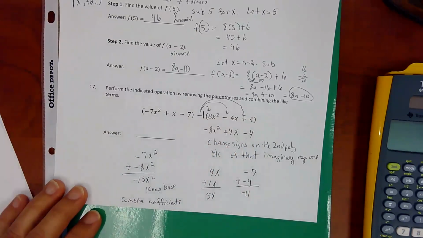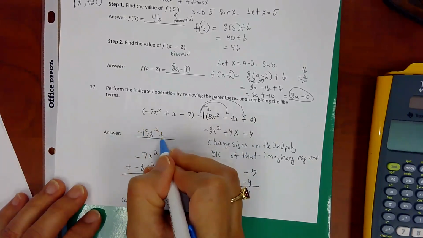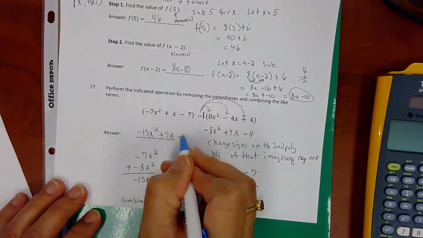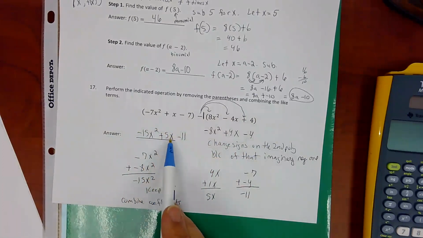So you basically have negative 15x squared plus 5x minus 11. So you're showing your work and then type that in the computer.